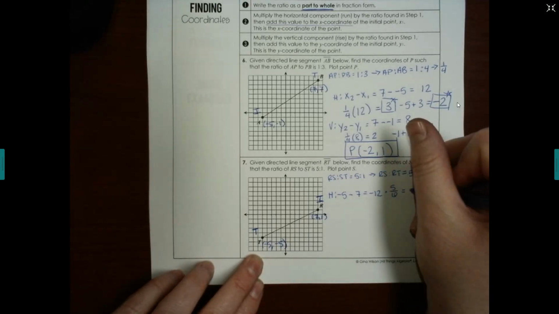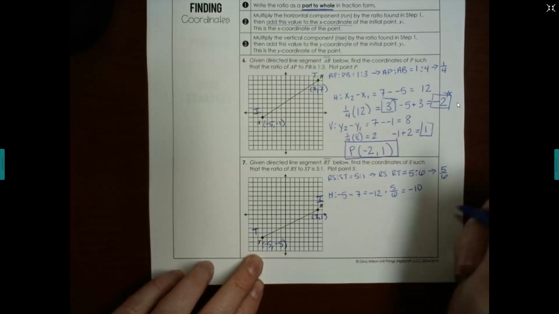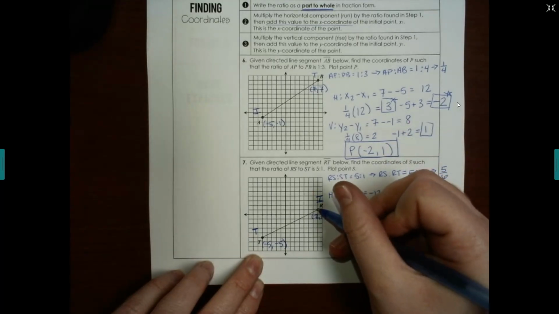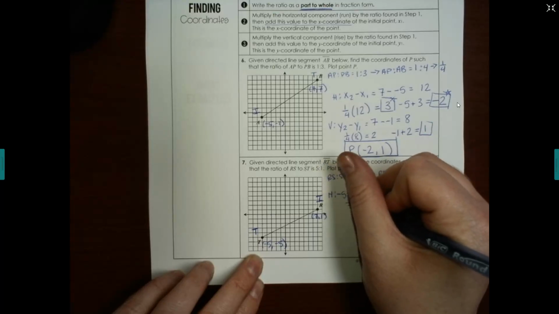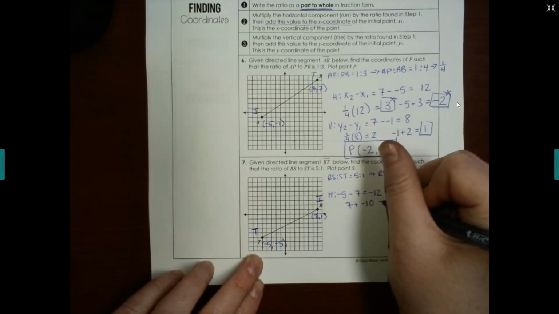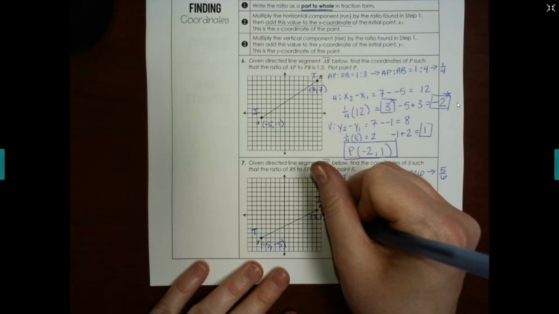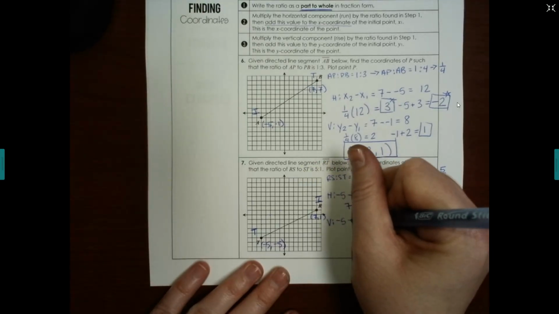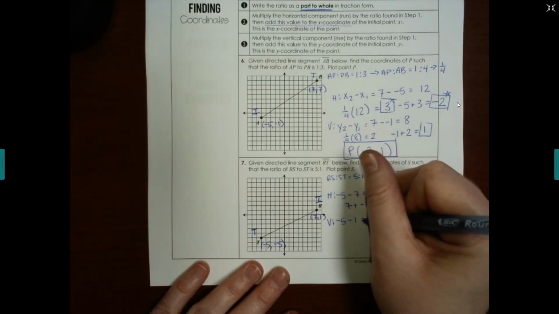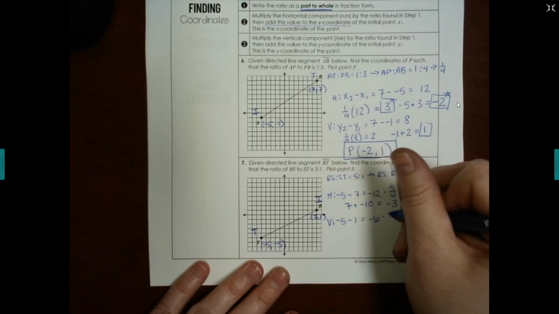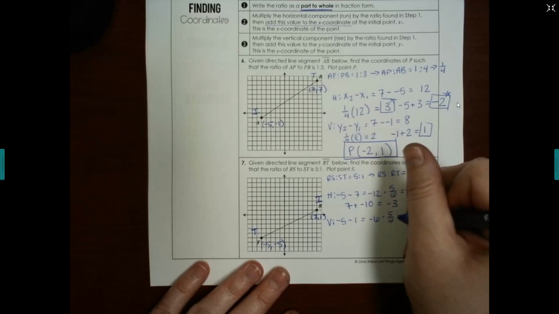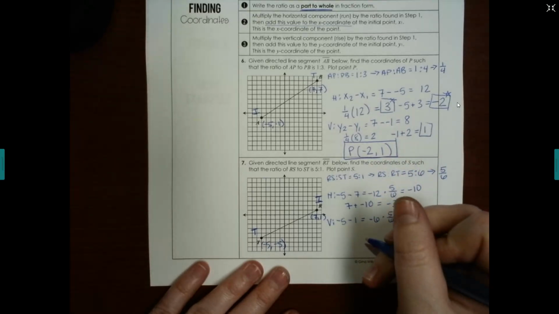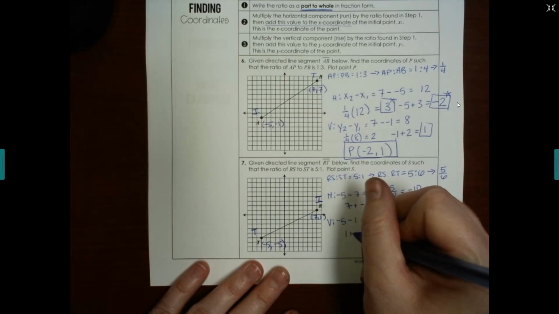And you get, I think, -10. So then our R1 is 7 plus -10. Our new x value is -3 for coordinate S. And our vertical component, y2, -5, minus y1, 1, makes -6, times 5/6 equals -1.